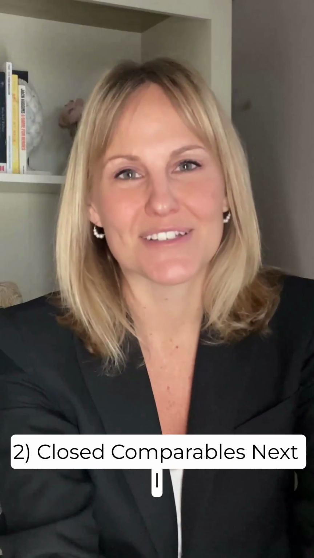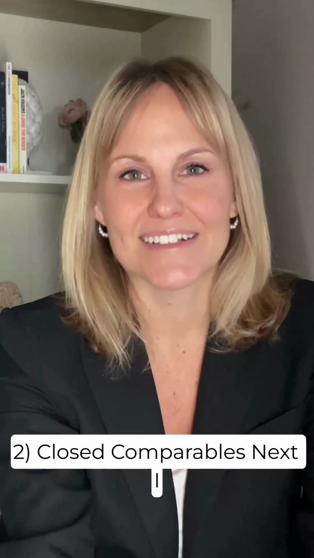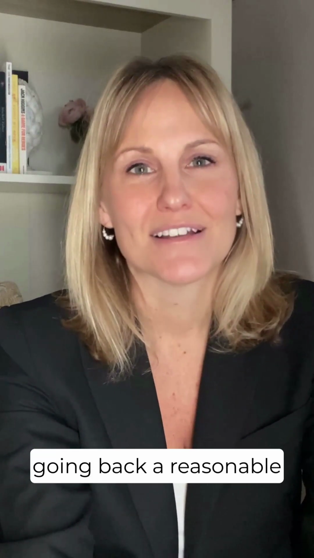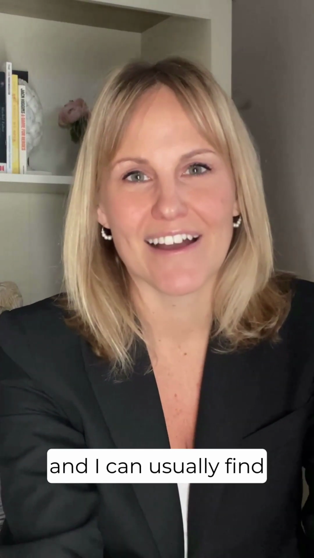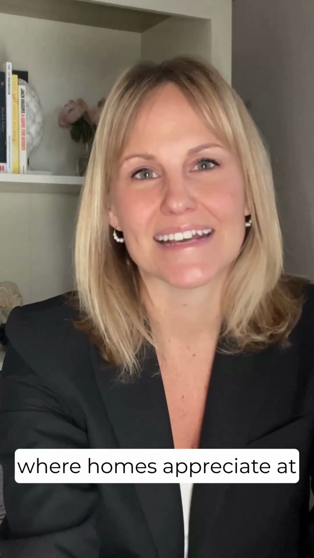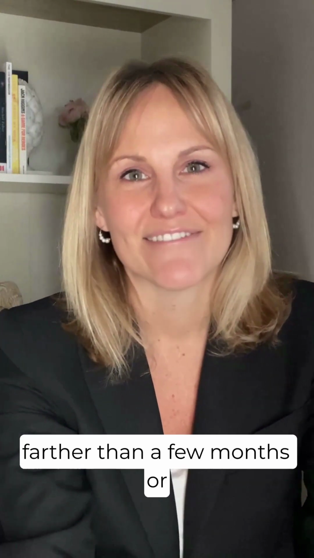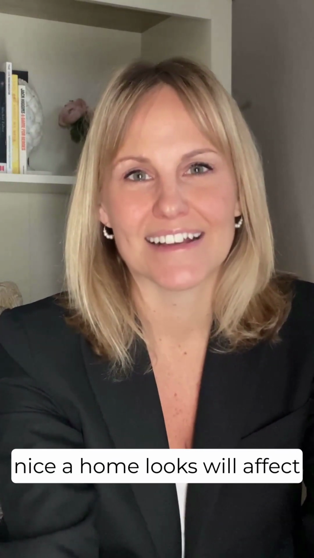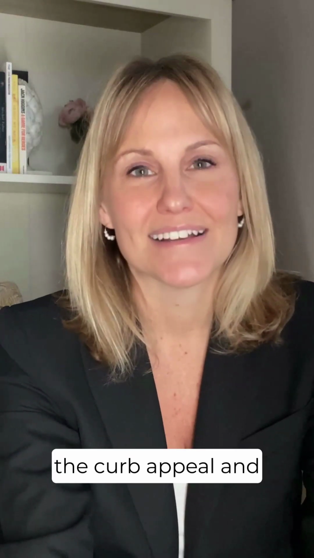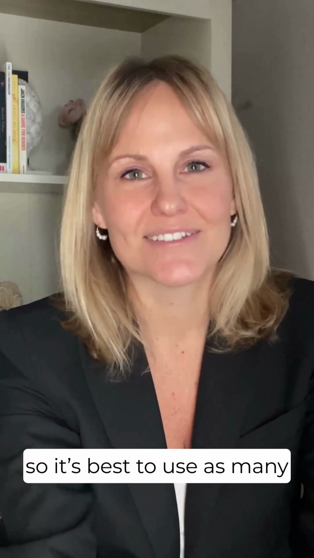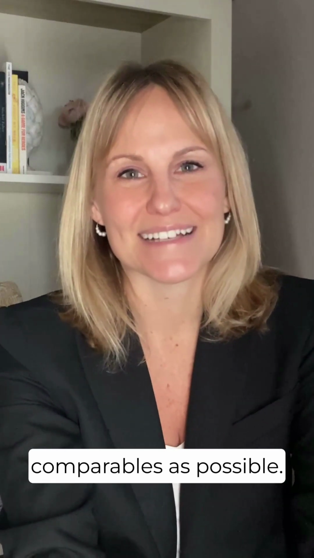2. Closed comparables. Next, I pull up all the closed comparables in the area or subdivision going back a reasonable period of time, and I can usually find between 10 and 20 of these. In extremely hot markets where homes appreciate at double-digit rates, you shouldn't go back farther than a few months or so in order to prevent the CMA from being skewed downward. Don't forget that the amenities and how nice a home looks will affect the curb appeal and saleability of the property, but have very little impact on appraised value, so it's best to use as many comparables as possible.